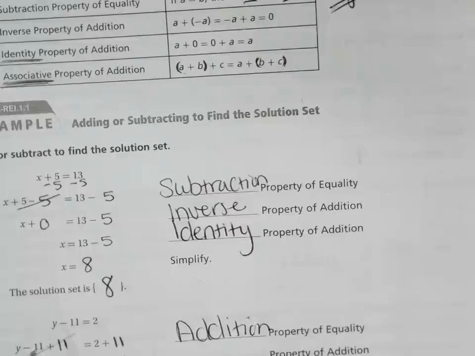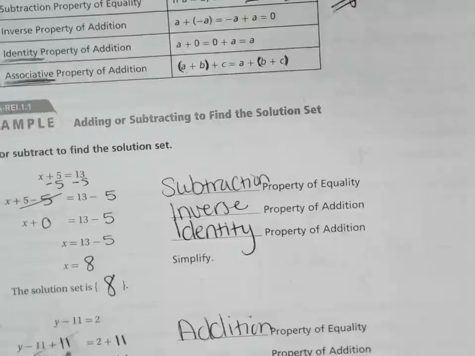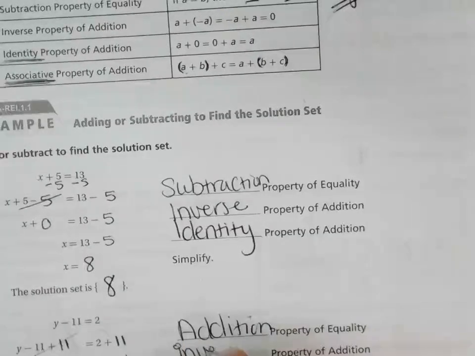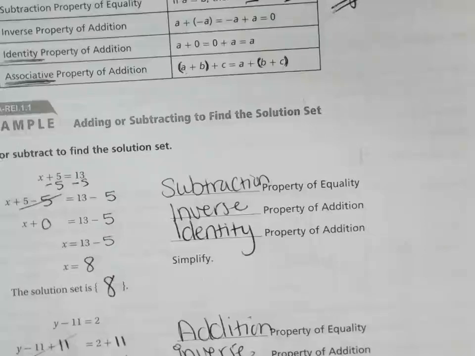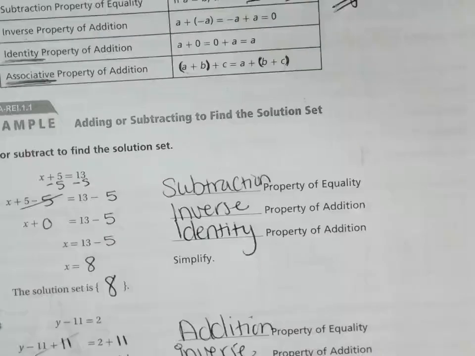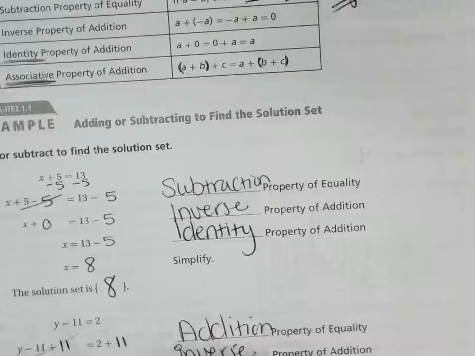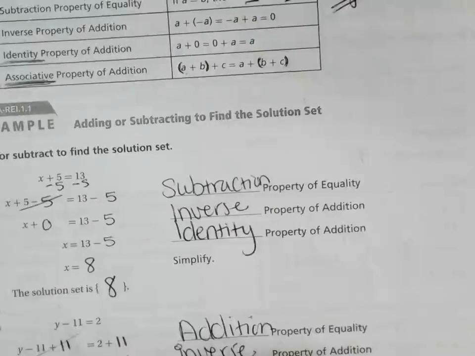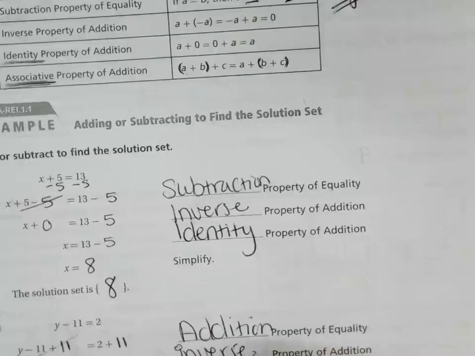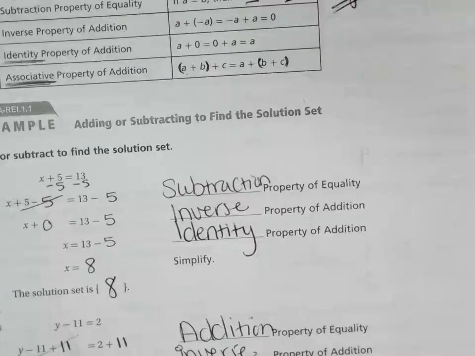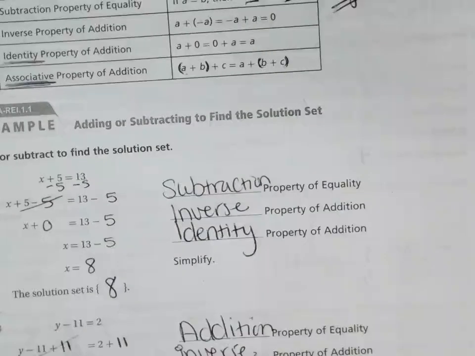So any number plus its opposite, inverse. Any number plus its opposite is 0. Any number plus 0. 2 plus 11, 13.